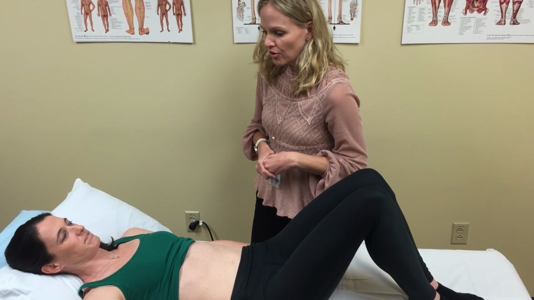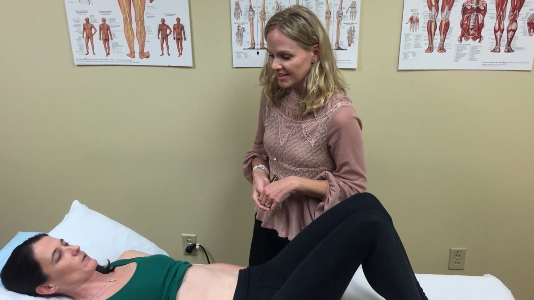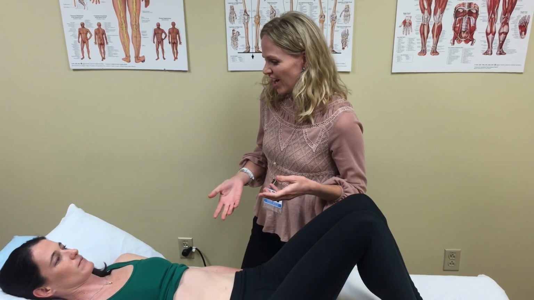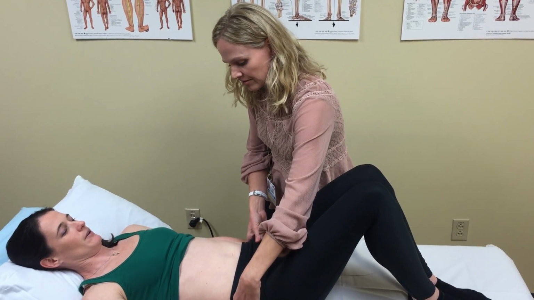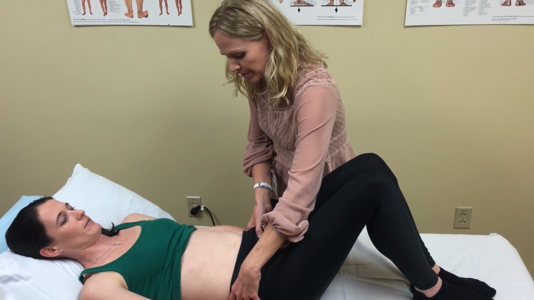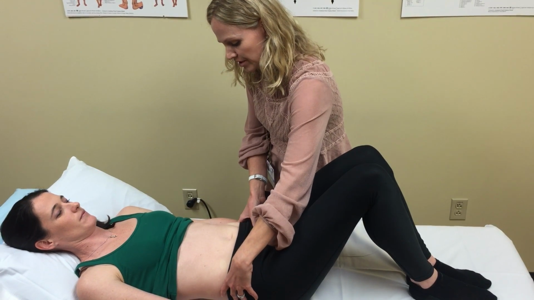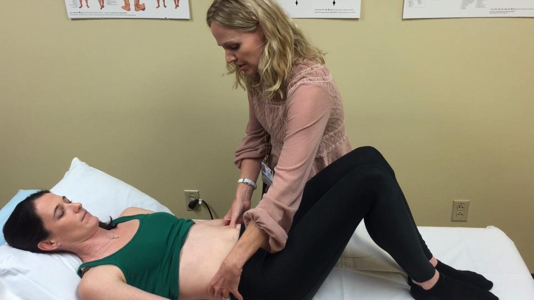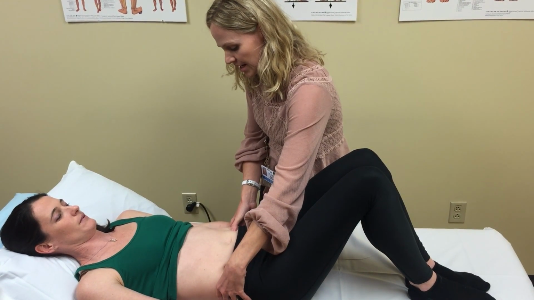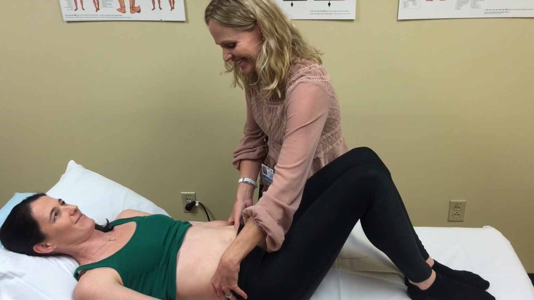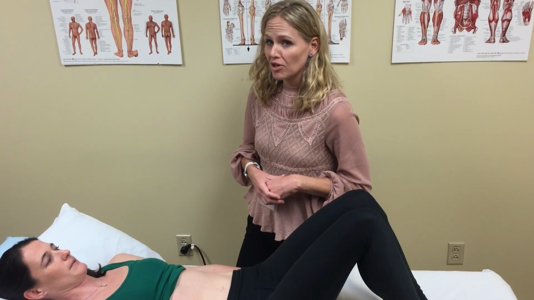Okay. So if she said no, what we could do is add in the abdominal brace. So let's just try it. I'm going to have you breathe in, breathe out, squeeze and lift your pelvic floor muscles. Good. And gently push into my fingers. Good. And hold it. 1, 2, 3, 4, 5, 6, 7, 8. Come on. Breathe into my hand. 9, 10, and relax. So then you could start adding in the abdominal brace.